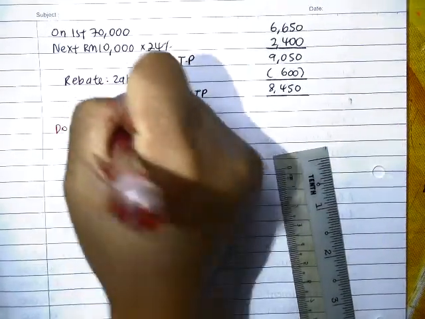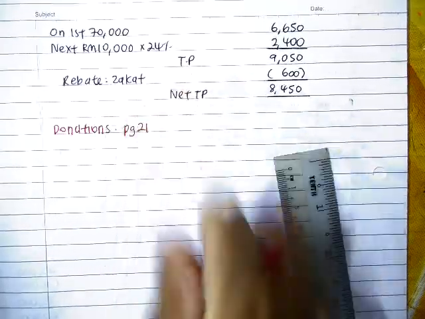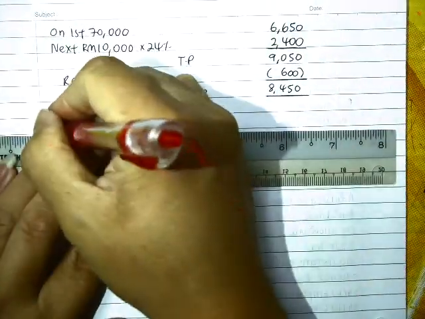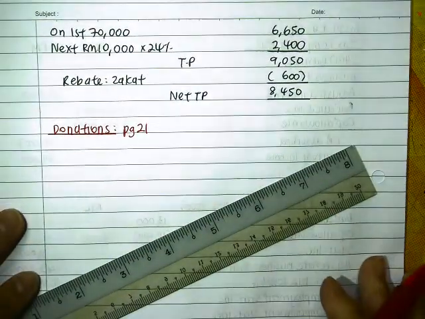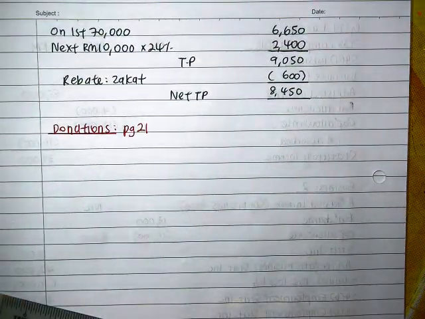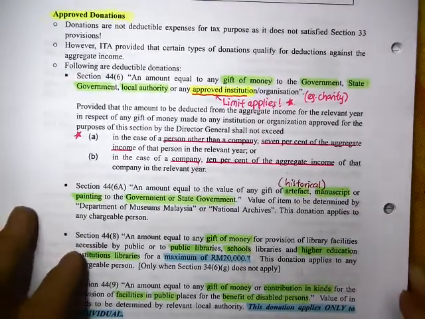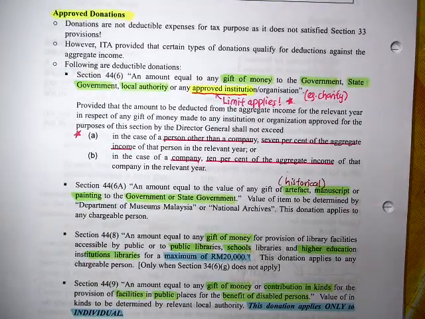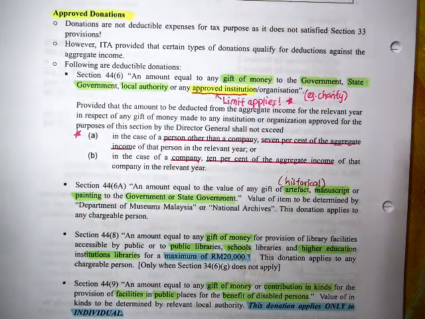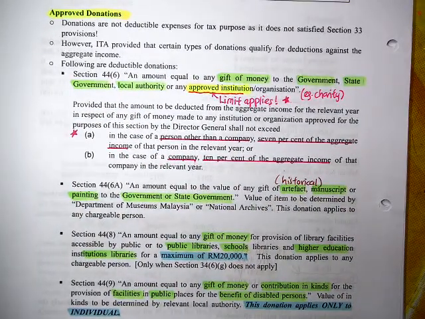Donation, page 21. Okay, so this is on page 21. Now, the most common donation that we have is 44.6. 44.6 is where you make a cash donation.